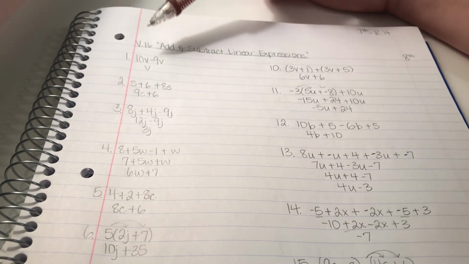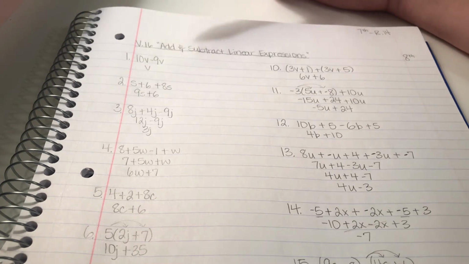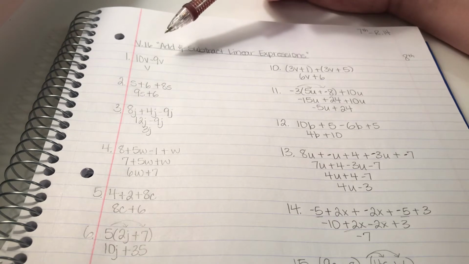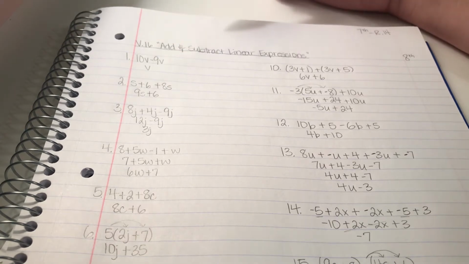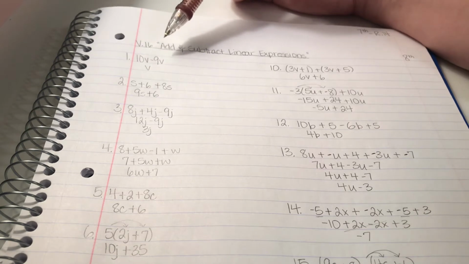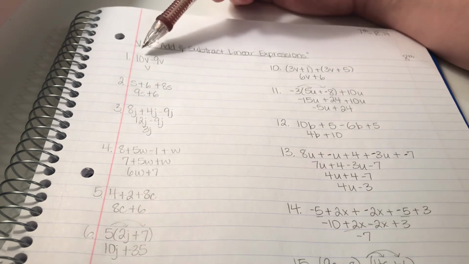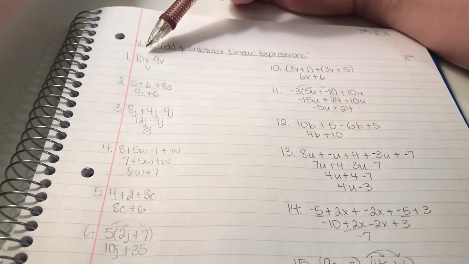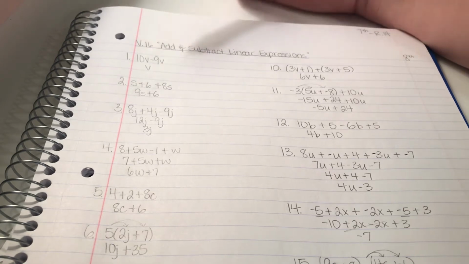So again, we're combining like terms. I told you last time about apples and oranges. So you're going to watch out for when you can combine apples and not to accidentally combine apples and oranges. So number 1, 10v minus 9v. We're just looking at those coefficients since this is a like term. 10 minus 9 is 1, so just v. You could write it like that.